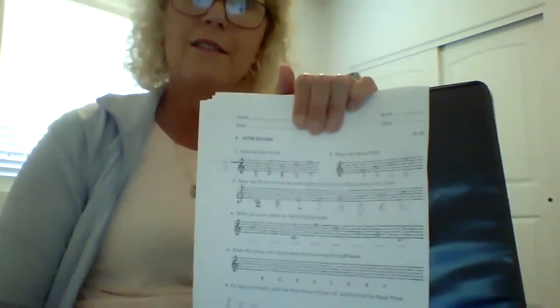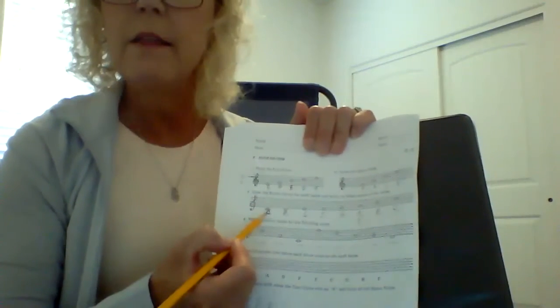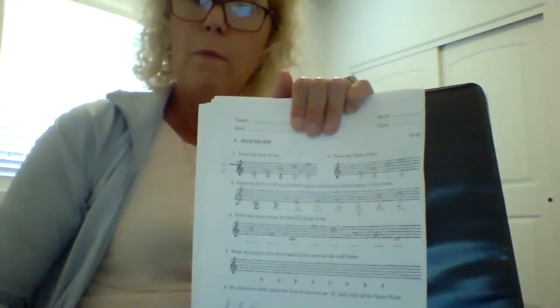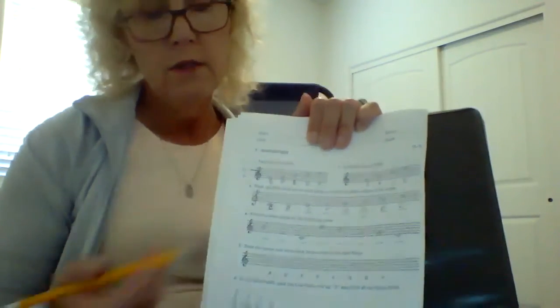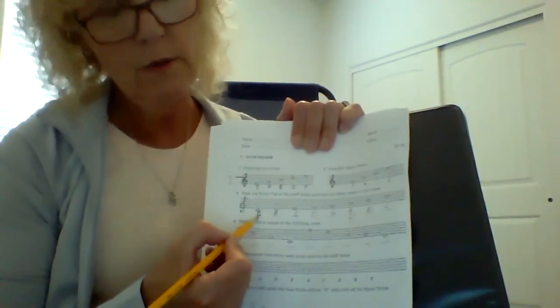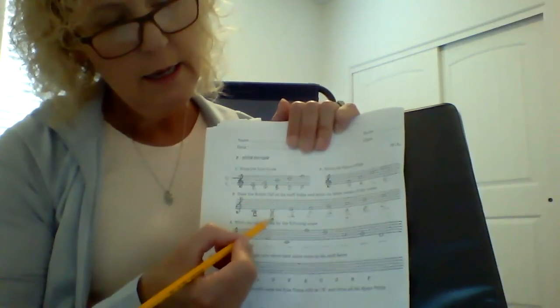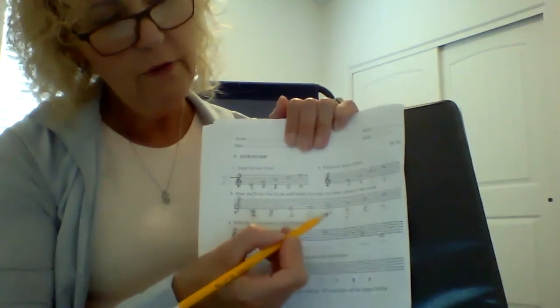C, D, E, F, G. And boys and girls, lots of music starts on C because this is the middle of the piano. It's also what we call middle C. It's going to be very important to us. So a lot of times we start on C. Let's do it again. C, D, E, F, G.